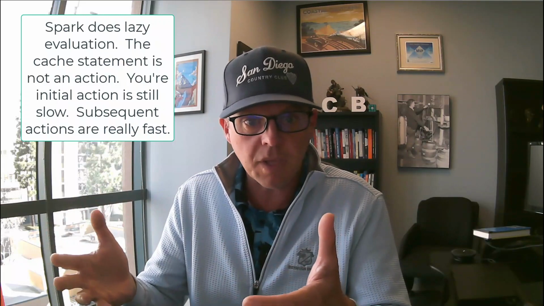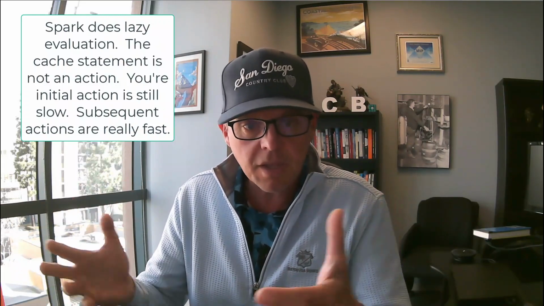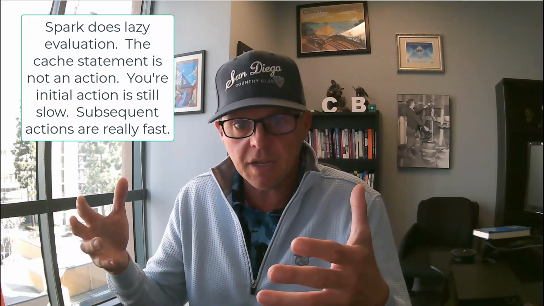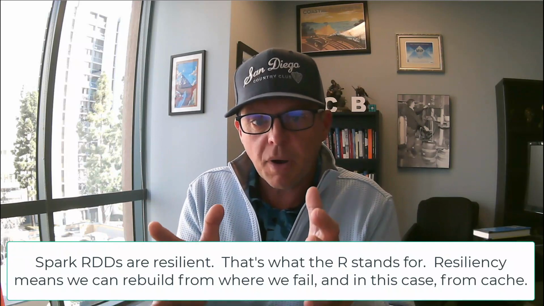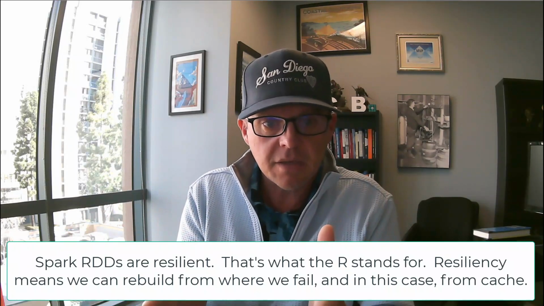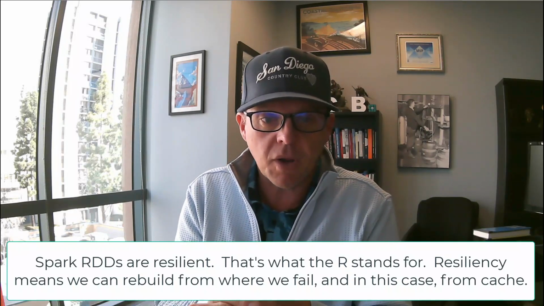cache. Now remember, it won't go into cache until we have an action, a Spark action, like we count the records or we do something with it, we show it or something. But then once it's in memory, all the subsequent use of the data will be really, really quick. And the reason why we do this fundamentally is if we make a mistake, Spark can rebuild what we did from our mistake. So, and it will do it much, much faster if the data is already in memory.